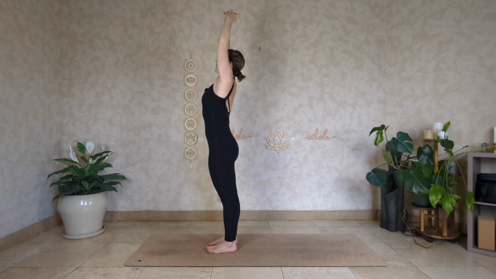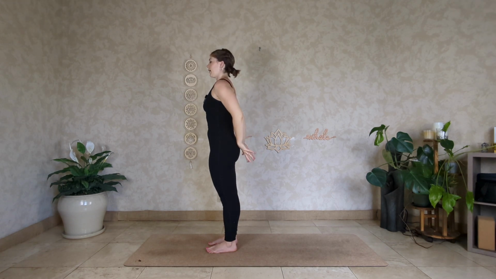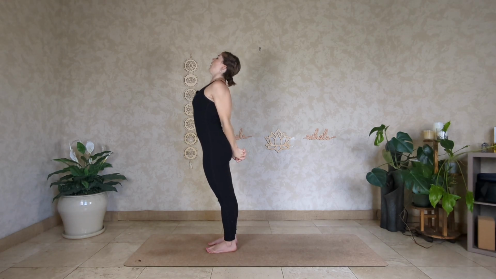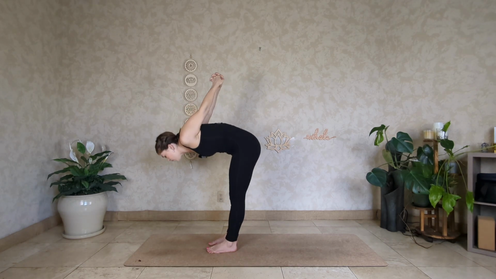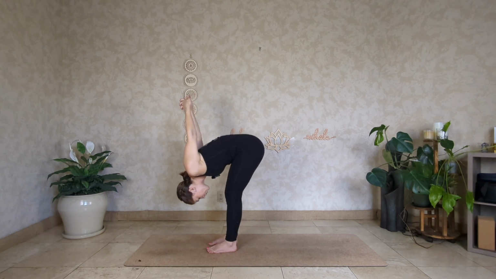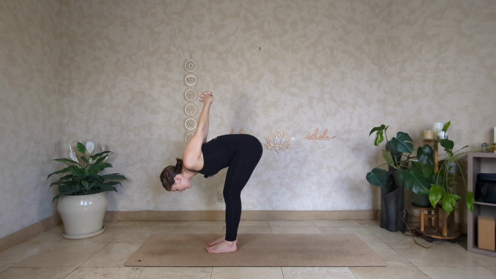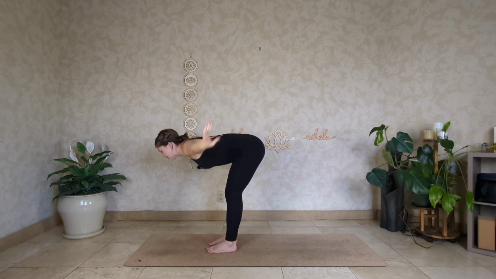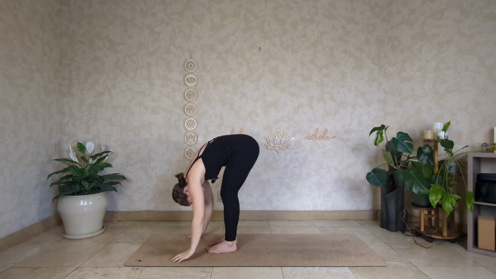Inhale back to center. Exhale, interlacing the hands behind the back. Inhale, press them down, opening the heart, belly lift into the spine. Exhaling, forward fold, the soft bend into the knee, drop the head down, drop the arm. Inhale, rise, halfway lift, keeping the arms in the back. Exhale, release the hands down, forward fold.